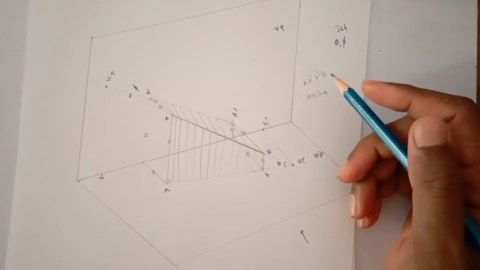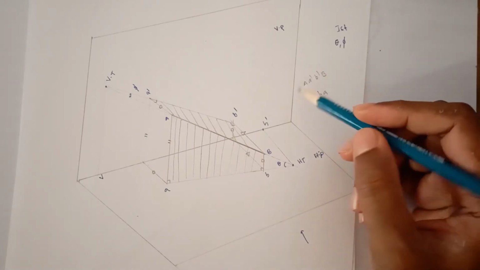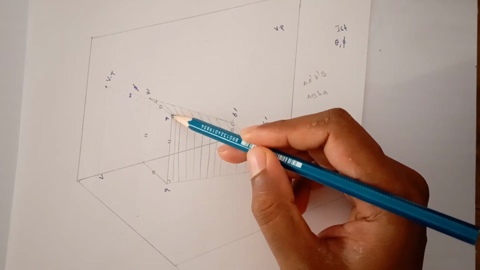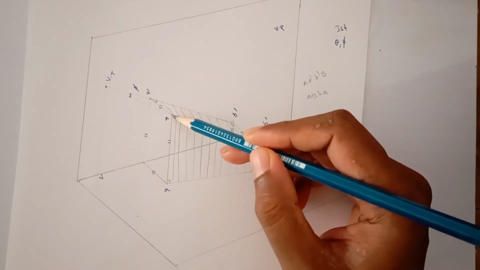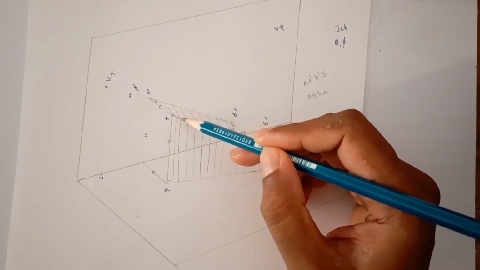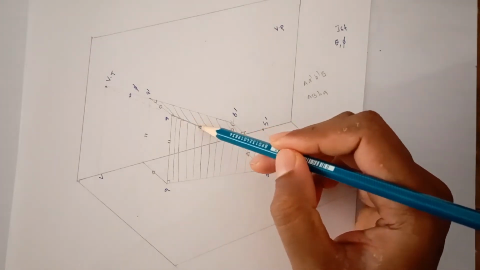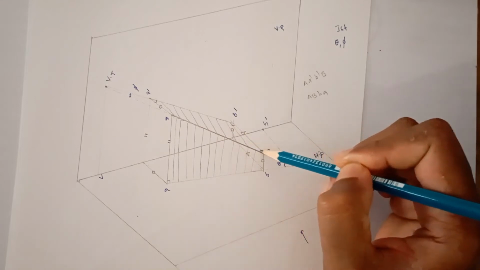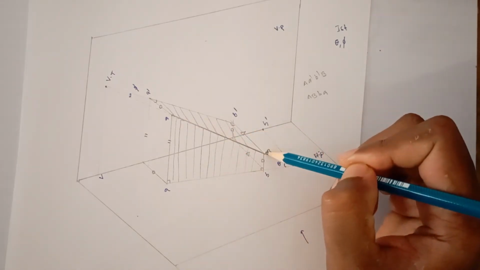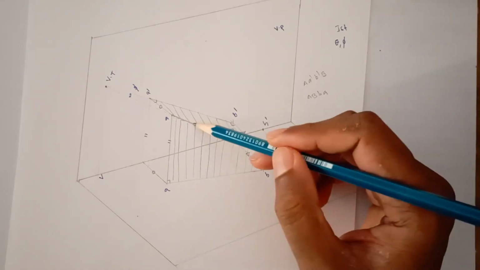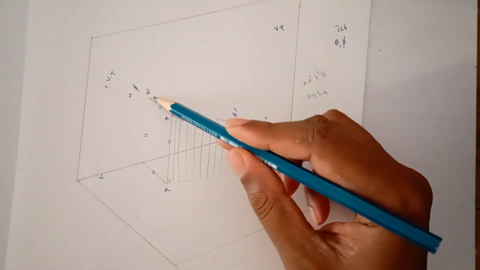In the plane rotation method, the procedure is that I am going to cut this figure, that is, I am going to make a cut along this line. So what is the length of the line? This is the true length. What about the length of this front view?